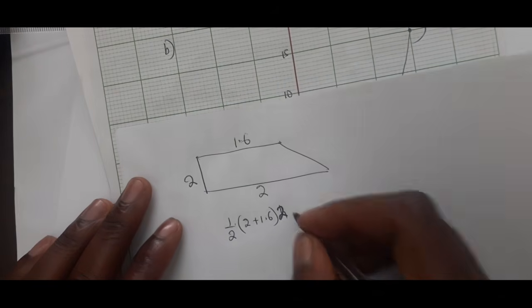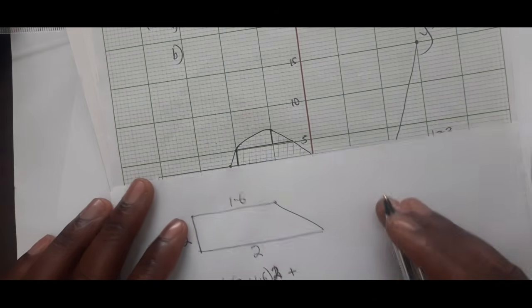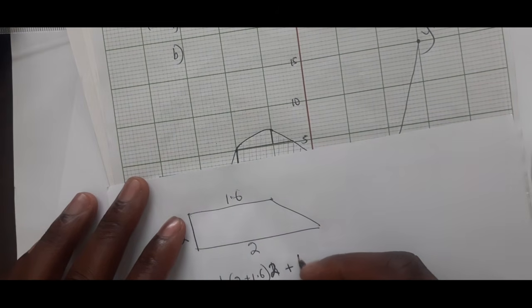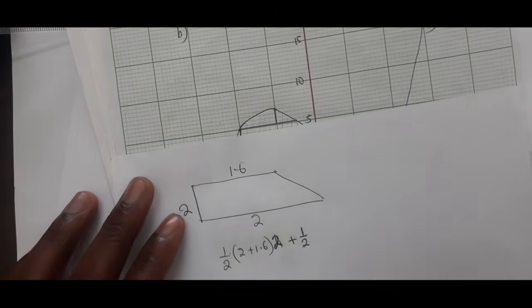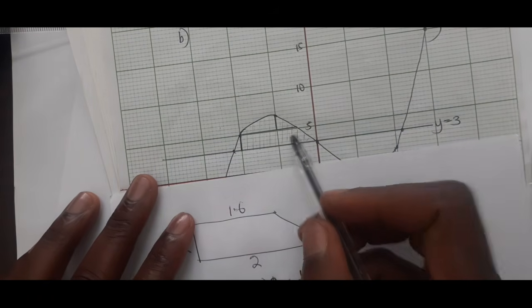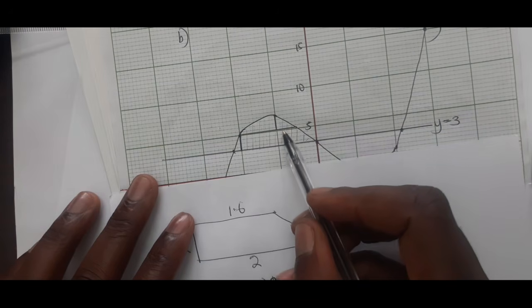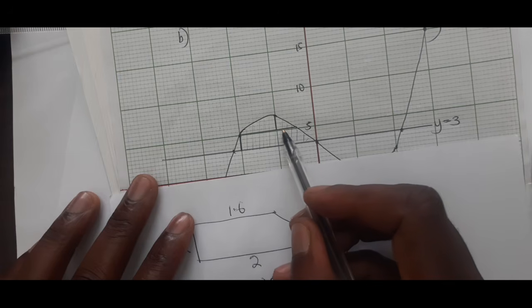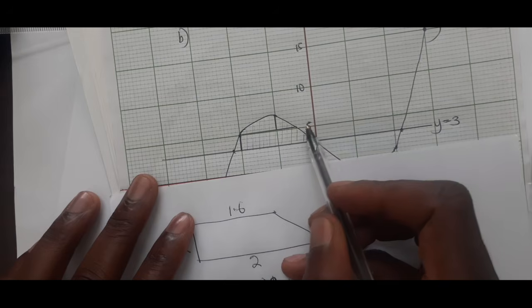Then plus, I'll come back to this smaller triangle here. The area of a right angle triangle: what is the base here? We are looking at this one. 1, 2, 3, 4, 5.